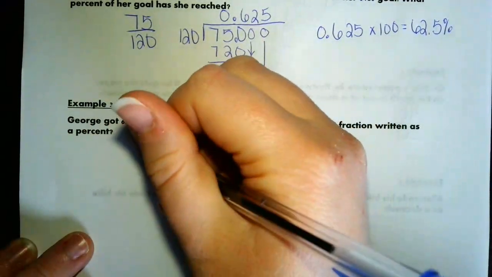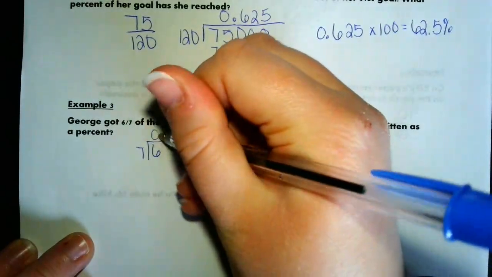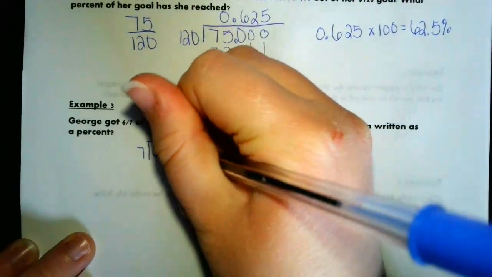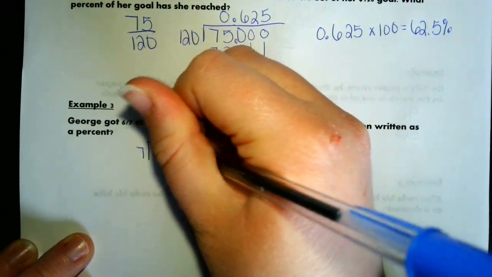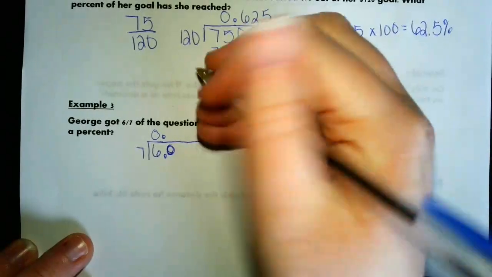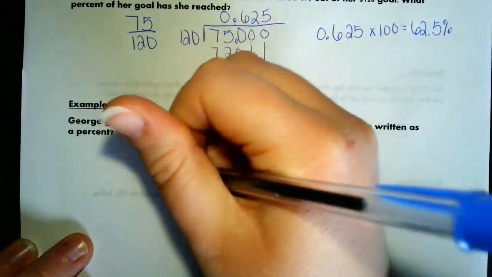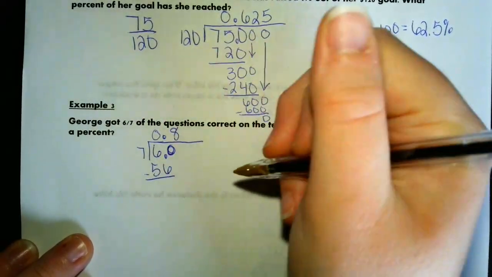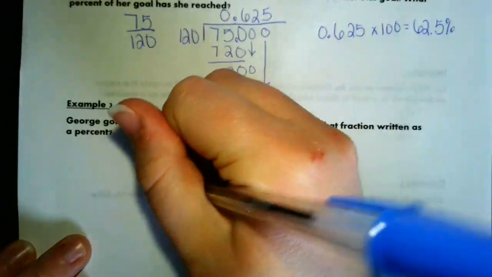Well, to find it, we do the division. 7 into 6. Can 7 go into 6? No. Add the zeros and the decimal point. 7 goes into 60 8 times. 8 times 7 is 56. 60 minus 56 should be 4.